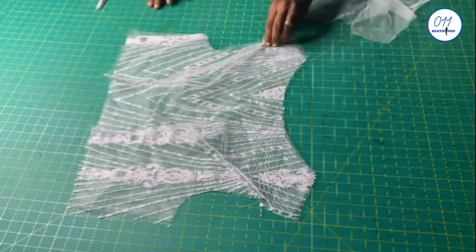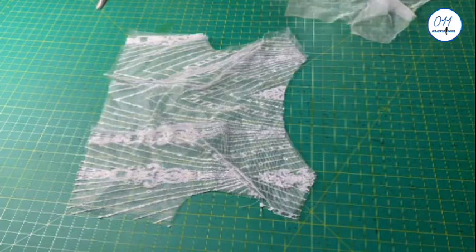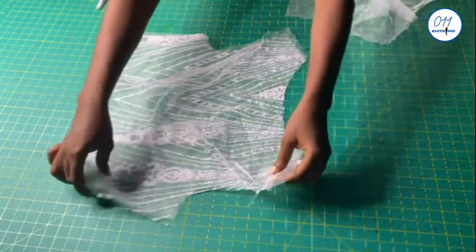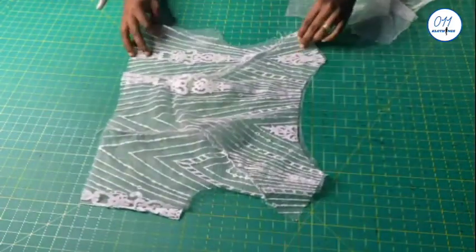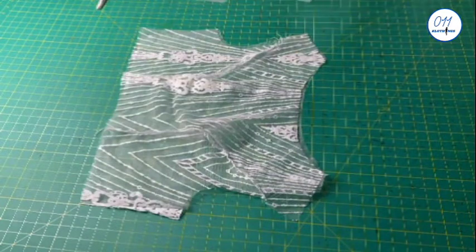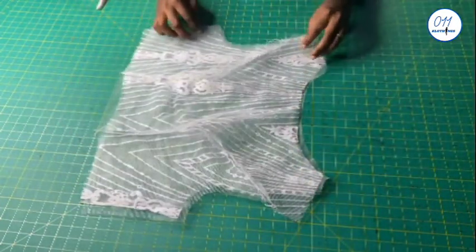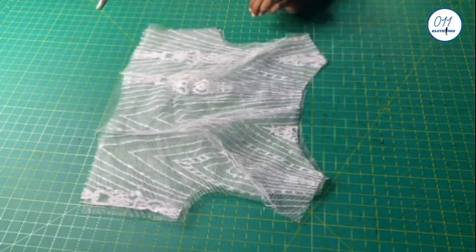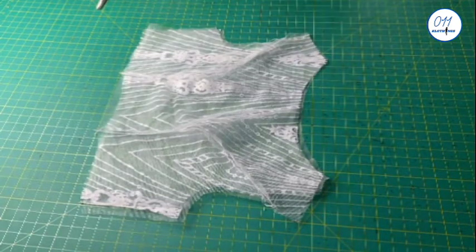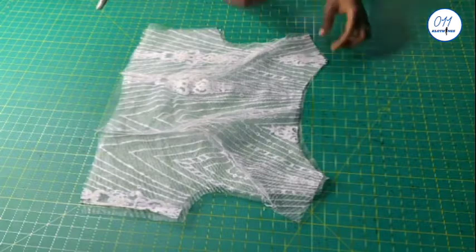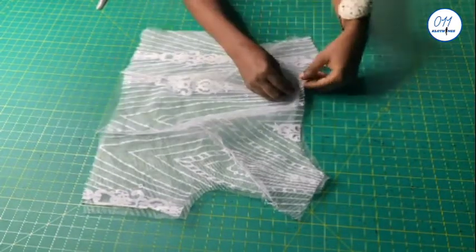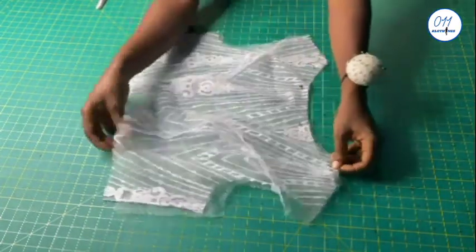Right side of the two net is facing the right side of the lace fabric. I will now place the other two net piece underneath it like this. This time around, the right side of the two net is facing the wrong side of the sugar lace fabric. I will now pin the pieces together at the neckline like this.